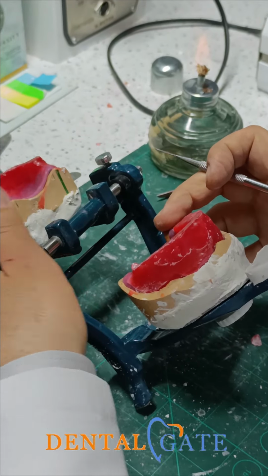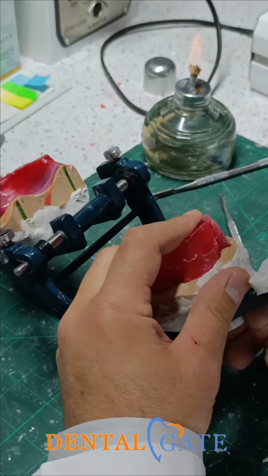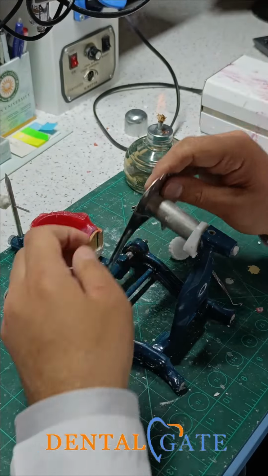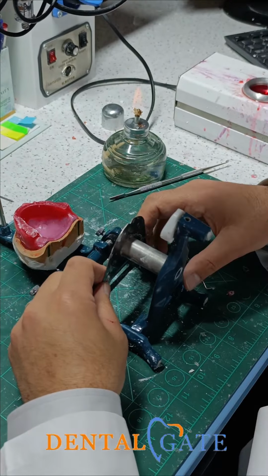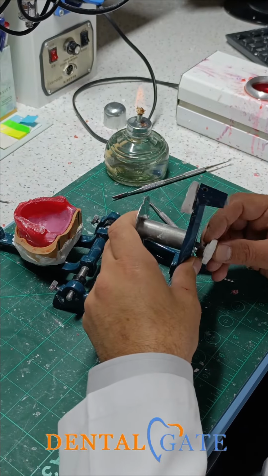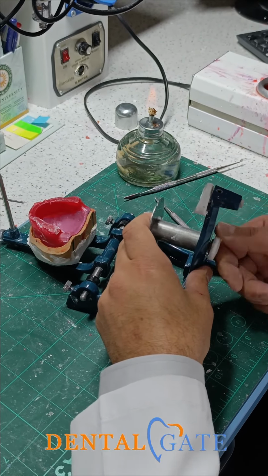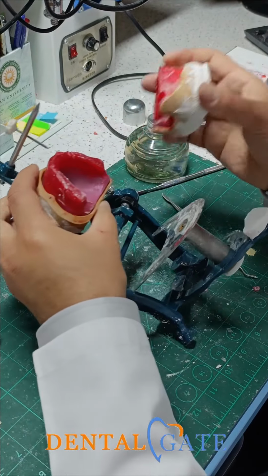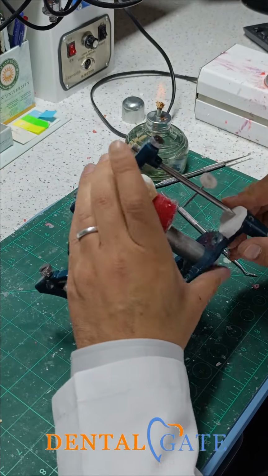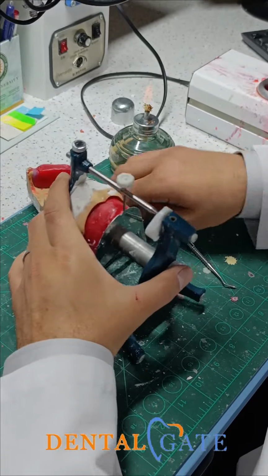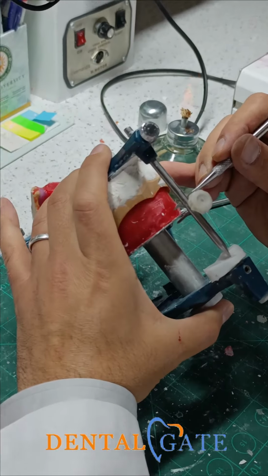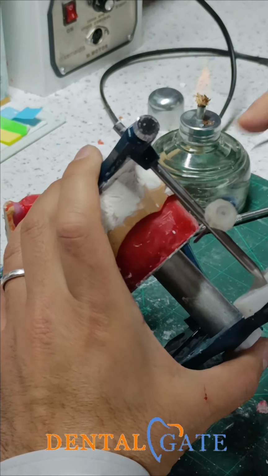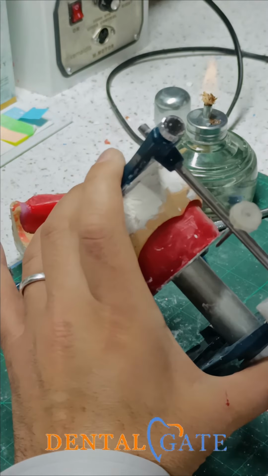Okay? So regarding the occlusal plane, in the laboratory we have a table. We will put the table in the articulator. We can remove the lower from the upper. Okay? And as our objective now, we want to arrange the teeth in accordance to the occlusal plane.